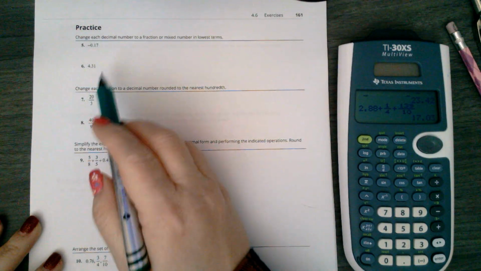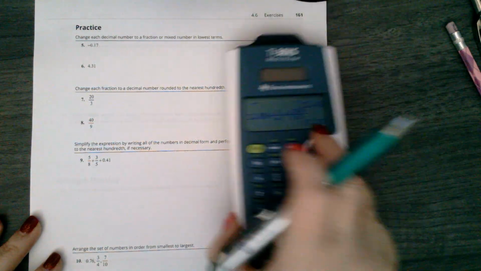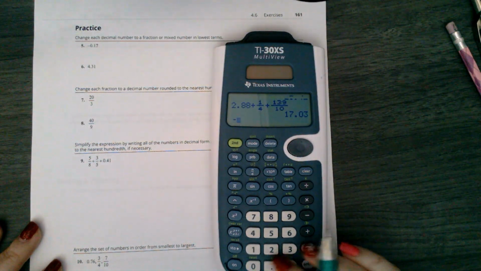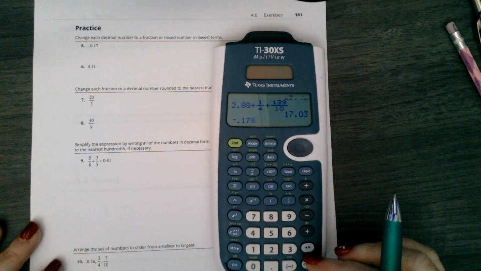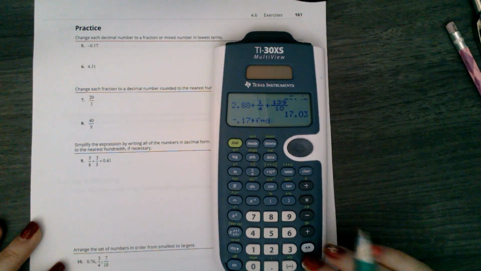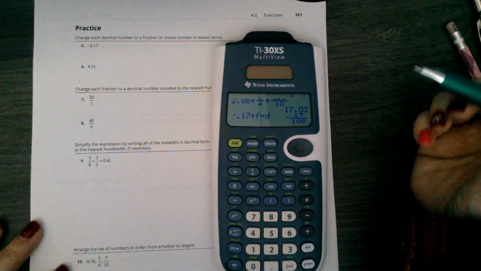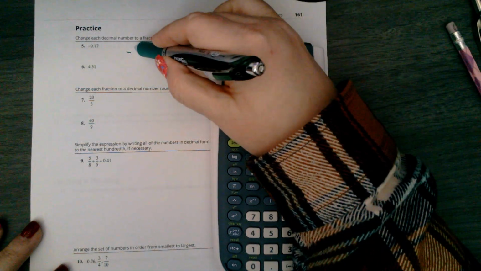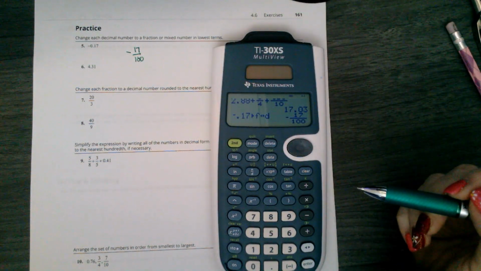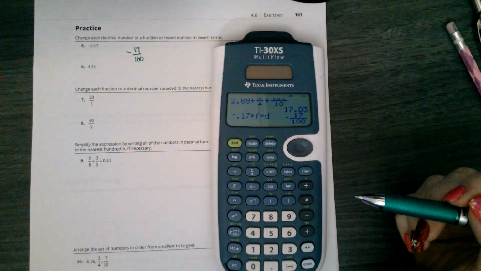Change each decimal number to a fraction or mixed number in lowest terms. So they want these to be in fraction form. So I could put in negative 0.17 and then hit second, fraction decimal, hit enter, and it gives me negative 17/100. I don't have to do anything.